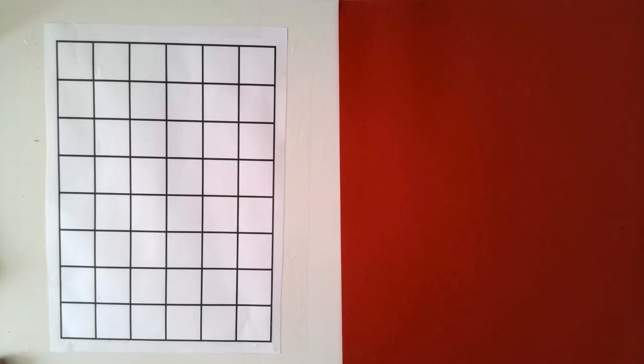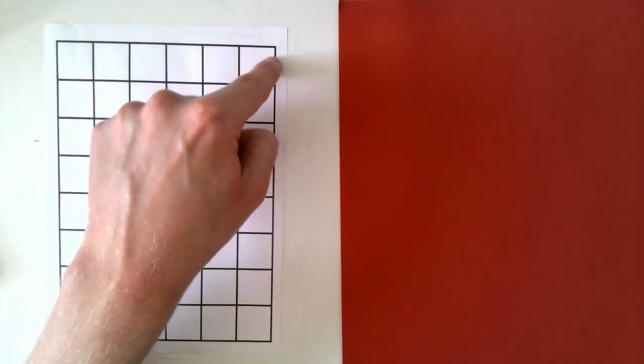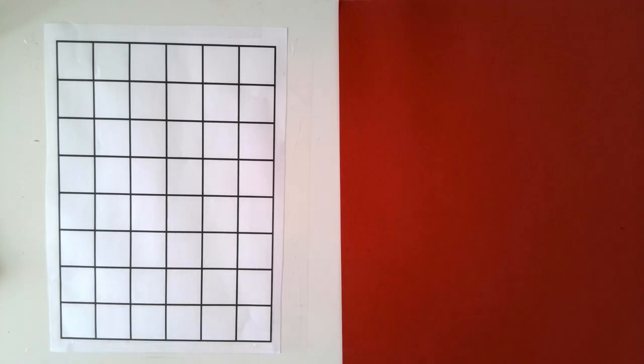If you don't have access to a printer, you can just draw a 6 by 8 rectangle and draw in the shapes that I'm about to describe for each of the problems.